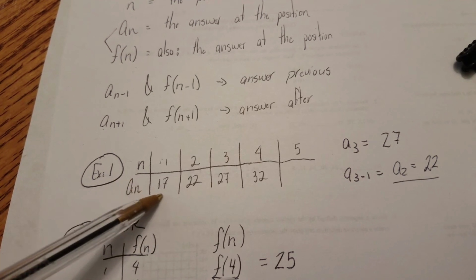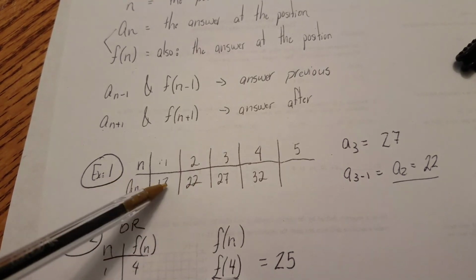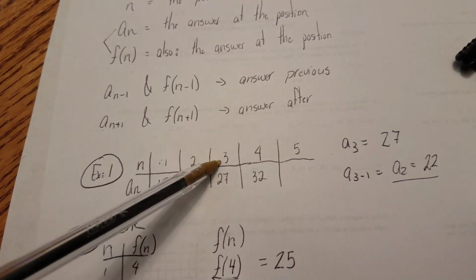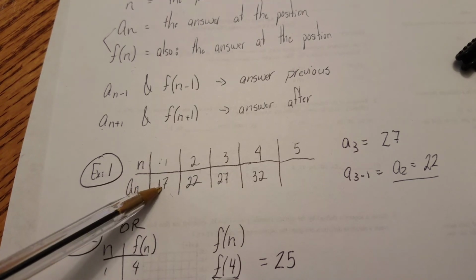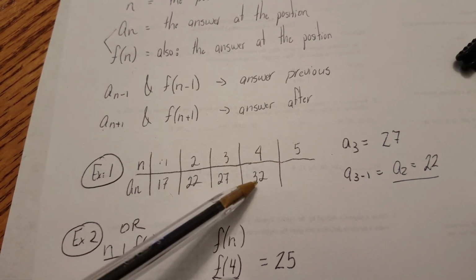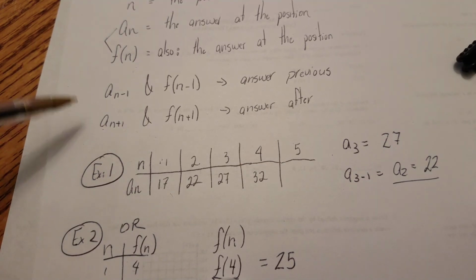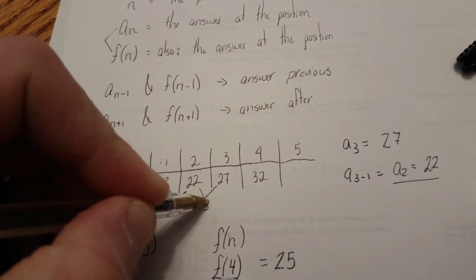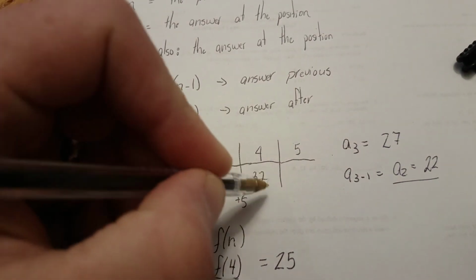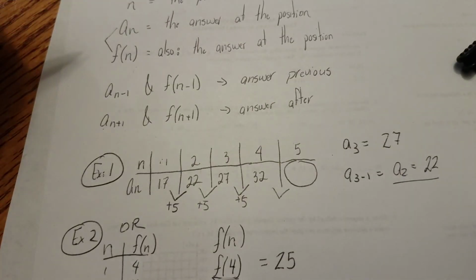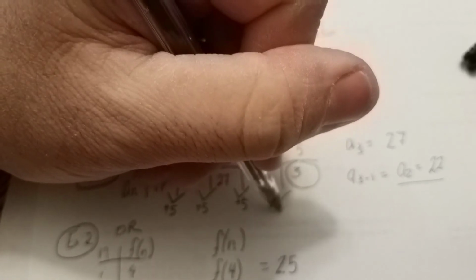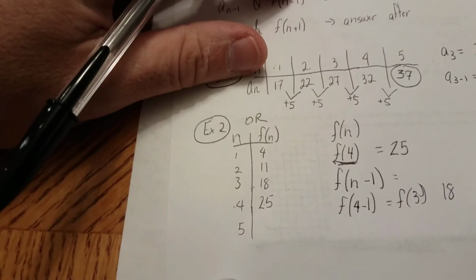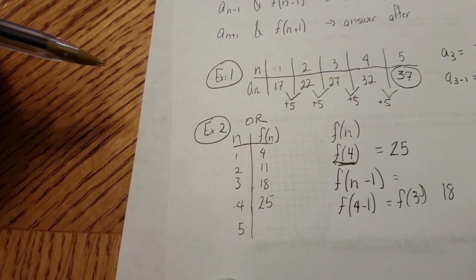Now, we're looking at sequences, and basically they're just a bunch of patterns. These patterns are going to be determined by how it's changing from the first position, second position, third position, and so on and so forth. So if you notice, here's 17, here's 22, 27, 32. Well, what's the pattern? It's changing by a certain amount. Well, in this case, it's plus 5. So if I continued this pattern all the way through, the fifth spot would be 32 plus 5, which is 37.